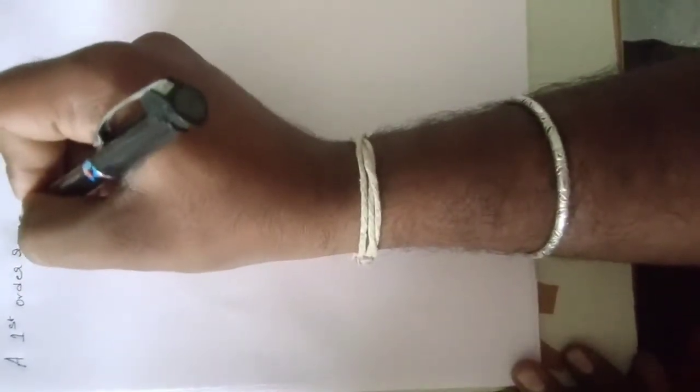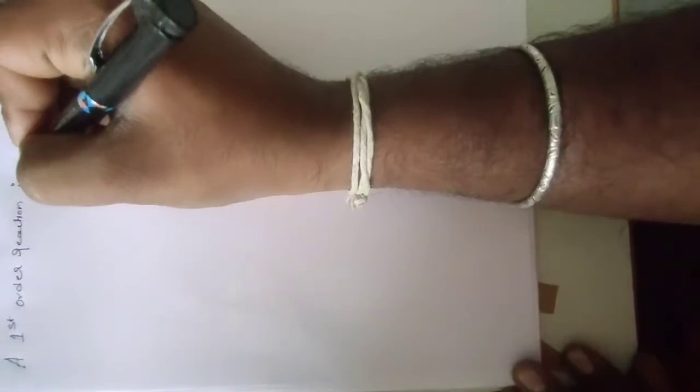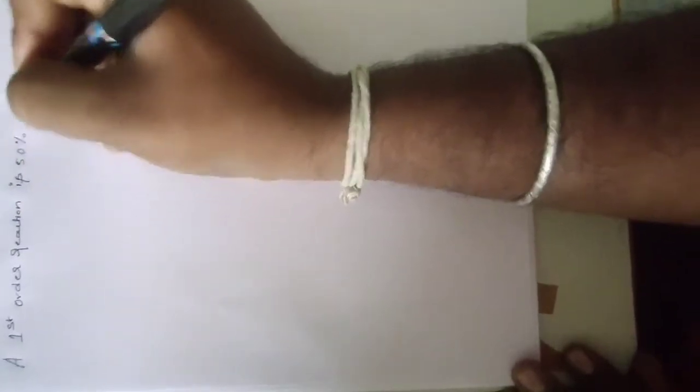Next, we'll take another problem: a first order reaction is 50% completed. 50% completed means R0 is equal to 100 and R is equal to 100 minus 50, which is 50, completed in 80 minutes.